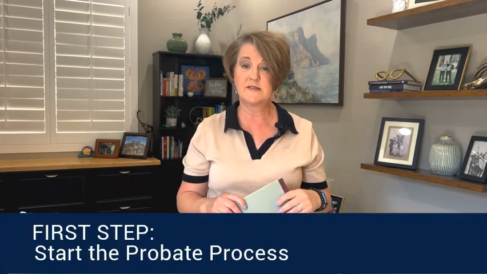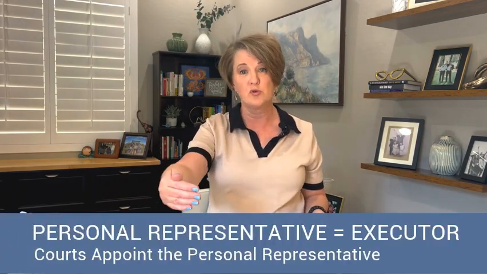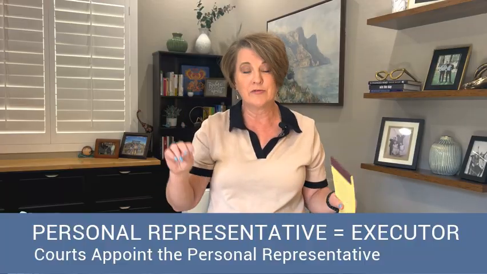So the first thing that you need to do is start the probate process. At least in most states, you want to check with your attorney because it's going to depend on the value of the estate. If there's real estate involved and that real estate's over a certain dollar amount, you're definitely going to have to file for probate. Once you've done that, the courts are going to assign you as the personal representative, or make it legal for you to be the executor or personal representative.